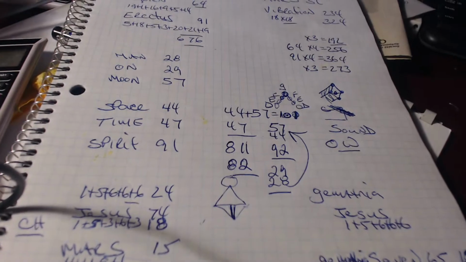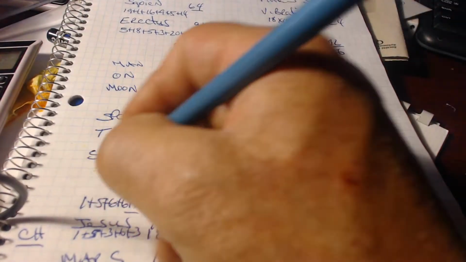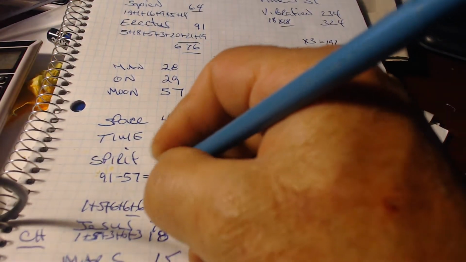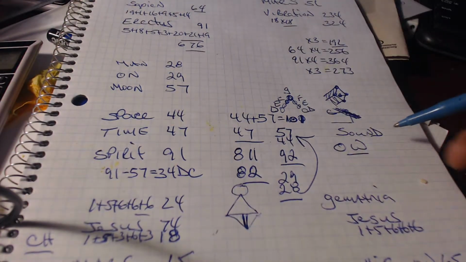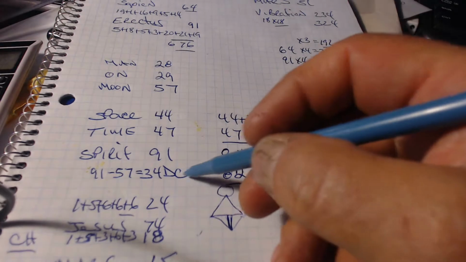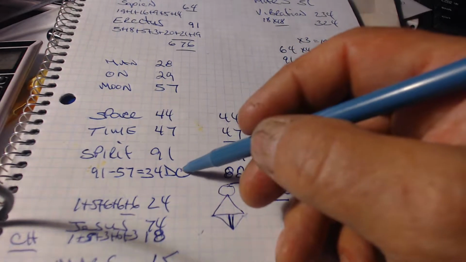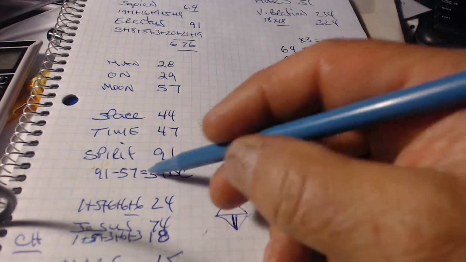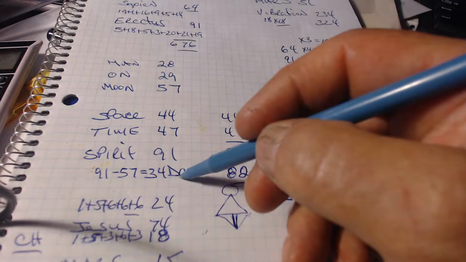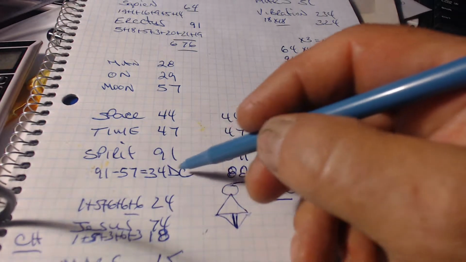Now, if we want to understand taking away numbers, 91 is spirit minus 57 moon equals 34 DC. And you have to understand that it's the connecting wordle where 4 will now connect to ABC. Where DC will create 12 alpha beta, 4 times 3 equals 12, and it becomes 1, 2, 3, 4. And instead of 7, it now becomes 10. 3 and 7, connecting the red sun, connecting the cube.